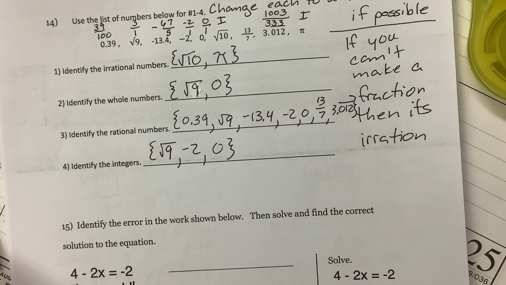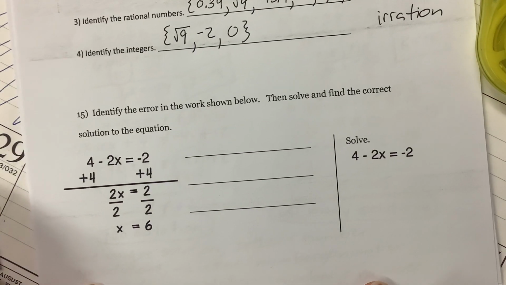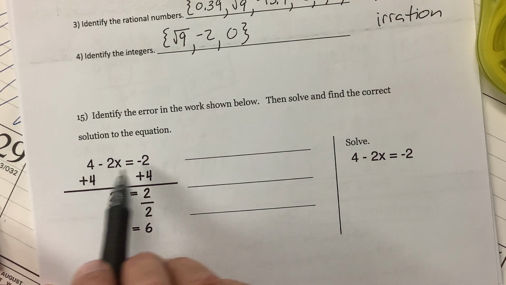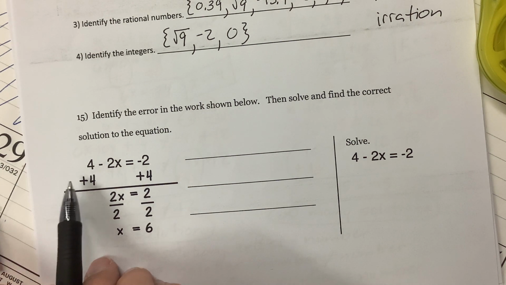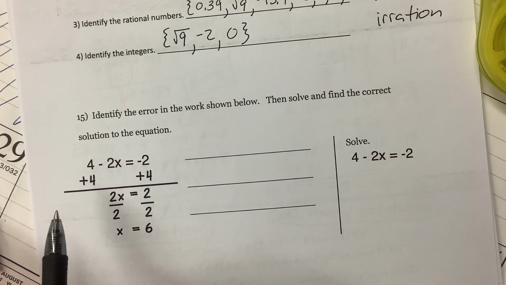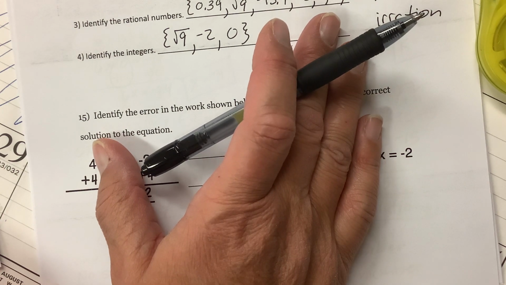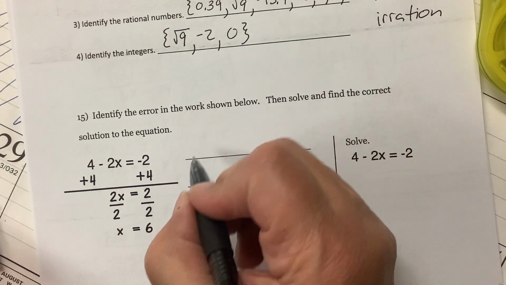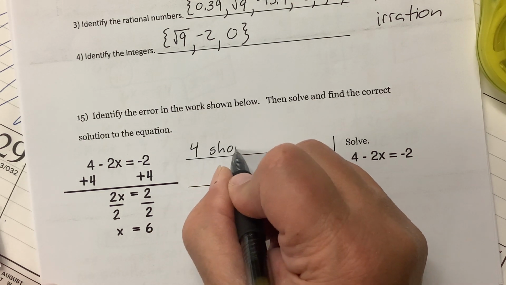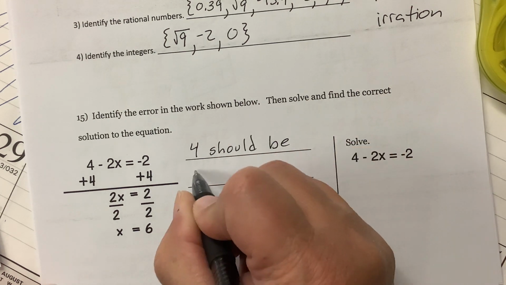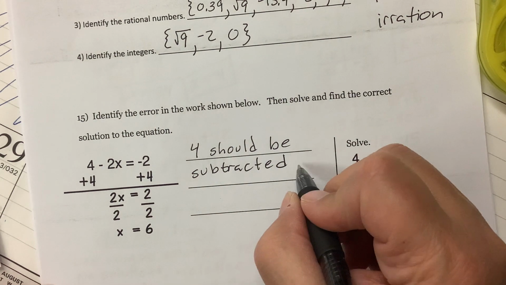Okay, identify the error and correct it. Okay, we can do that. So let's take a look at this first error. 4 plus 4, negative 2 plus 4. What did they do wrong there? Well, that's a positive 4. If I really want to eliminate that number, I would have to subtract 4. Don't look at anything but the number itself. That should be 4 minus 4, and minus 4 on the opposite side. So 4 should be subtracted, not added.